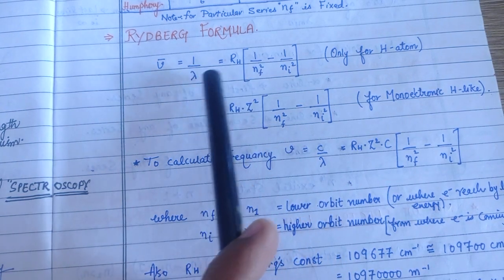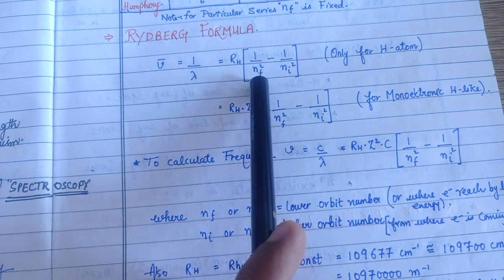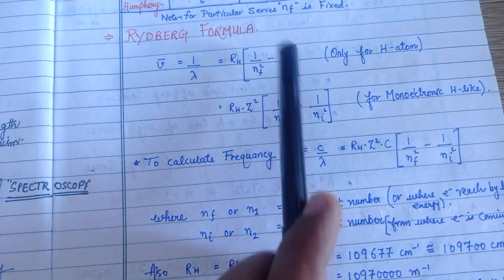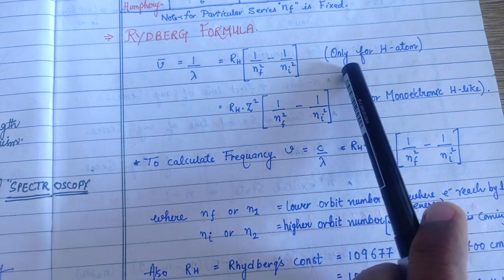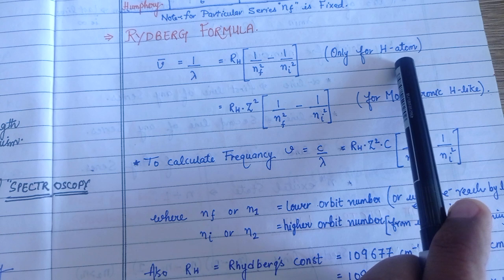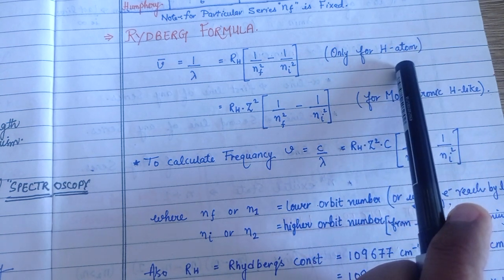1 upon lambda is equal to RH, the Rydberg constant, times the bracket 1 upon Nf squared, where Nf means the final stage of the spectral line, minus 1 upon Ni squared. This formula will be used when you are using the hydrogen atom or solving a question related to the hydrogen atom.